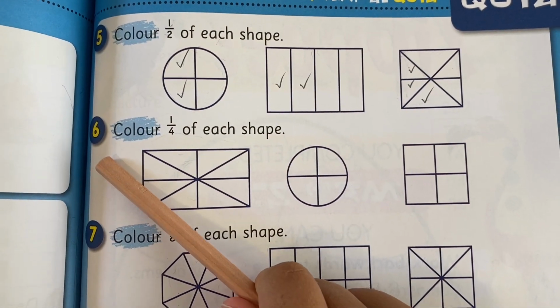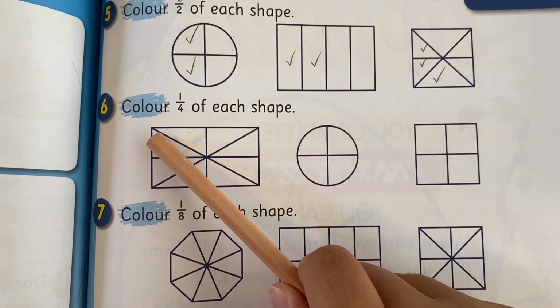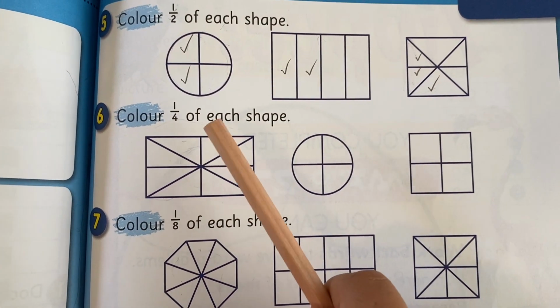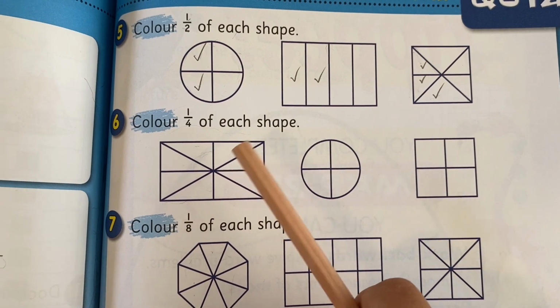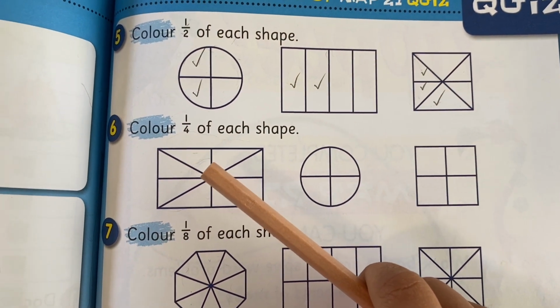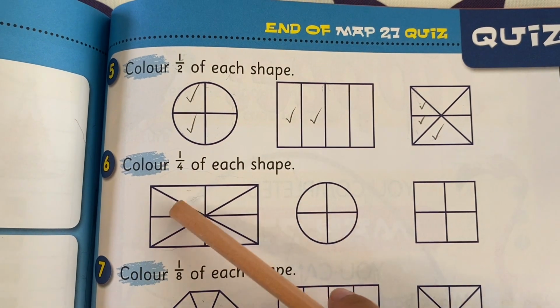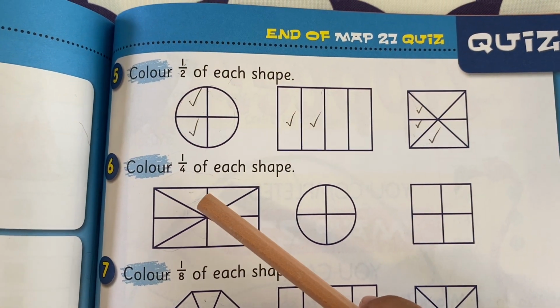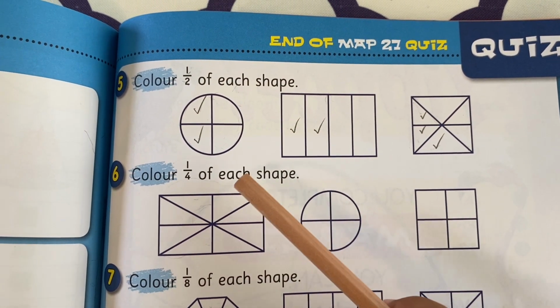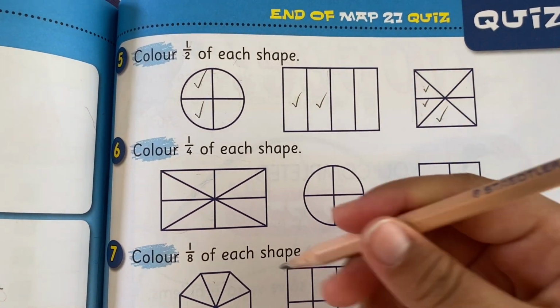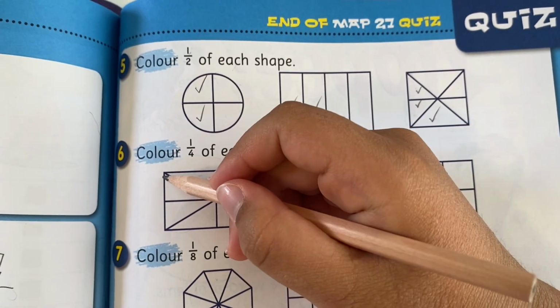In question 6, I have to color in 1/4 of each of these shapes. 1/4 means 1 piece out of 4 equal pieces. Over here, this rectangle, it may seem that there are no 4 equal pieces, only 8 pieces, but there are 4 equal pieces.